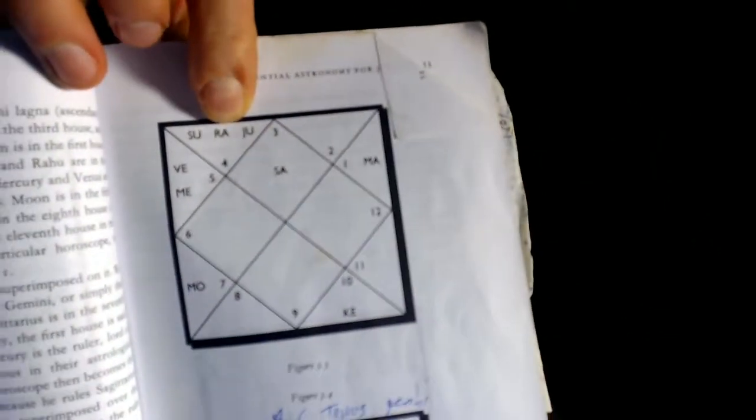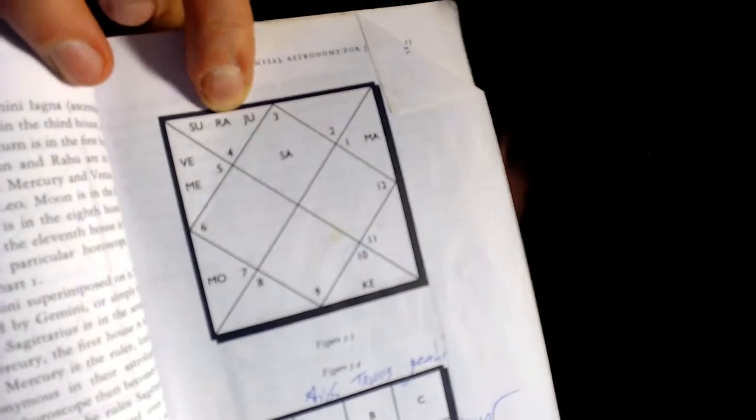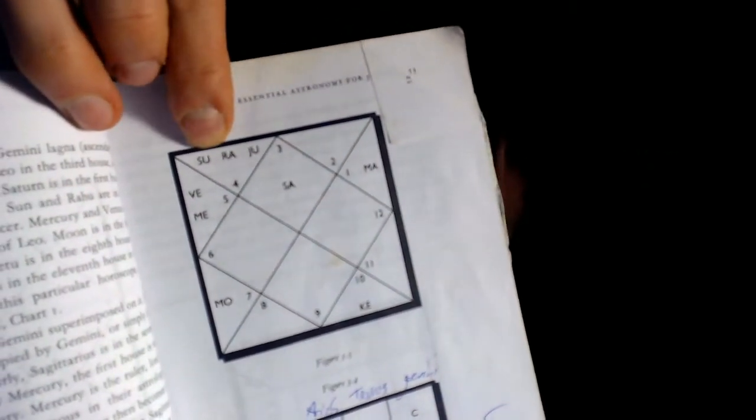Jupiter, Sun, and Rahu are in the 2nd house in the constellation of Cancer. Sun, Rahu, Jupiter in the sign of Cancer, that being the 4th sign. And it's, of course, the 2nd house from Gemini. Mercury and Venus are in the 3rd house in the constellation of Leo. The moon is in the 5th house in the constellation of Libra.